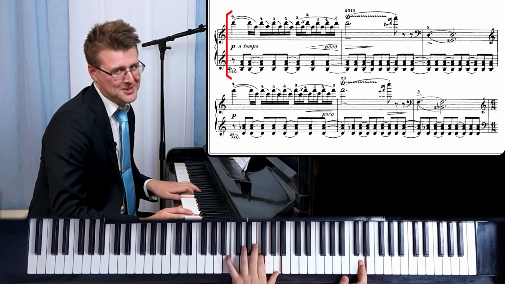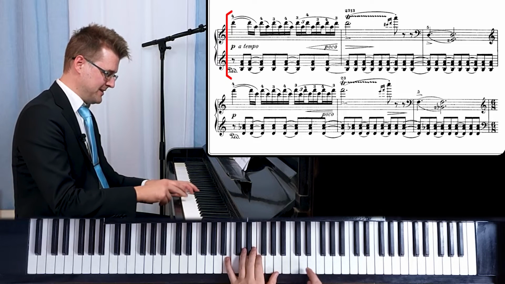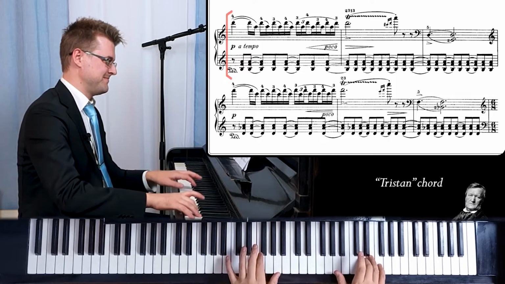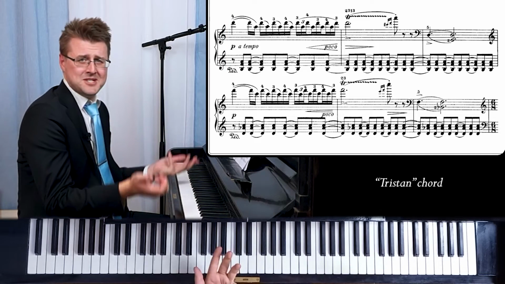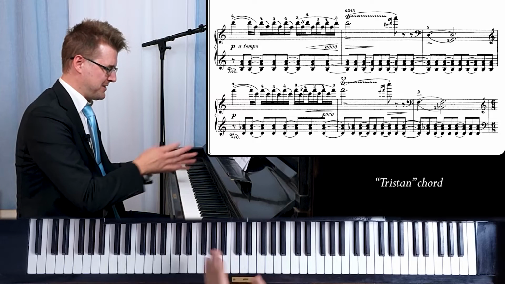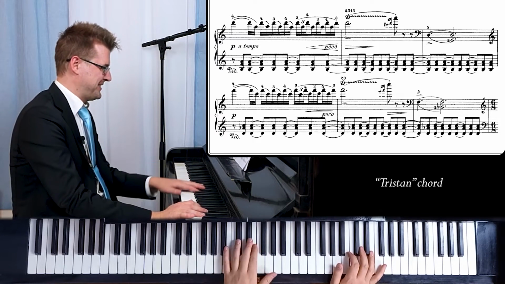What chord? Of course, the half diminished. And when you place it like this, voicing, it's actually the Tristan chord. But of course, what's the Tristan chord? It's just a half diminished in a special voicing, acting in some kind of intermediary harmonic chord. That's what it does.